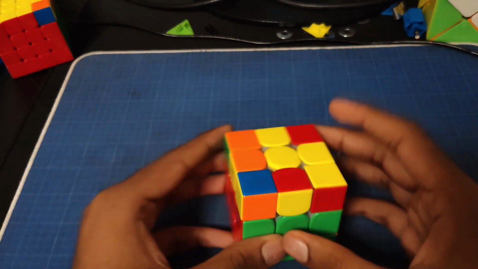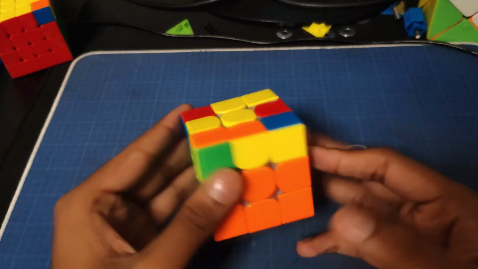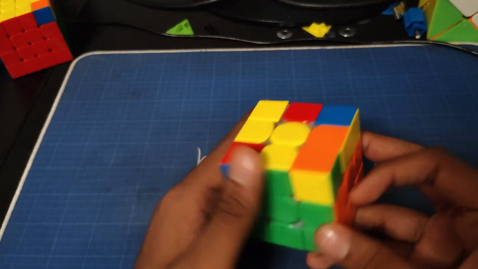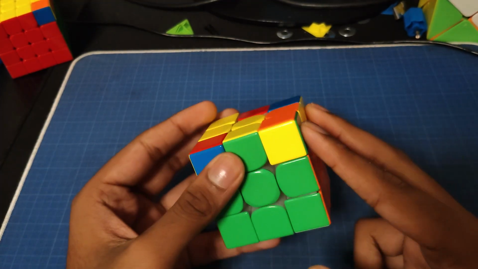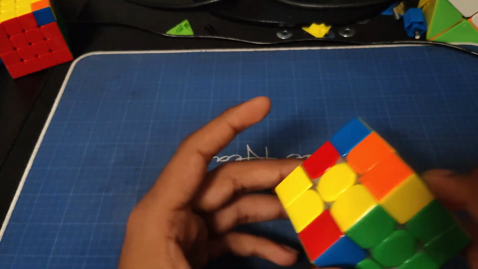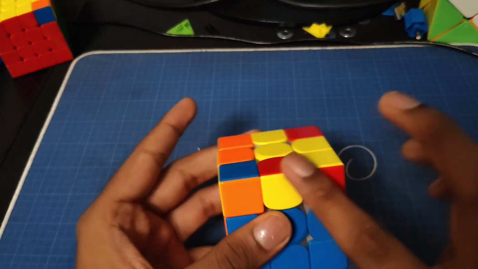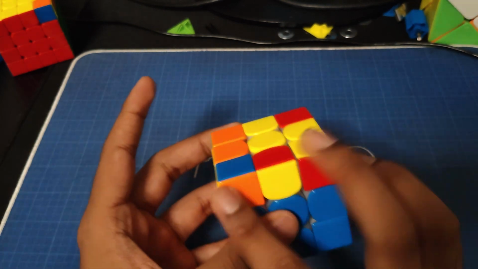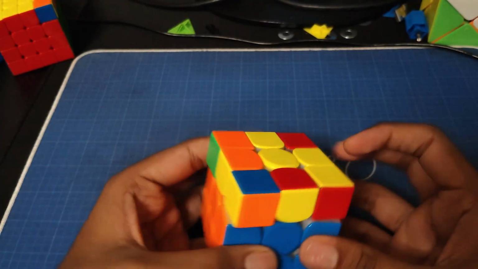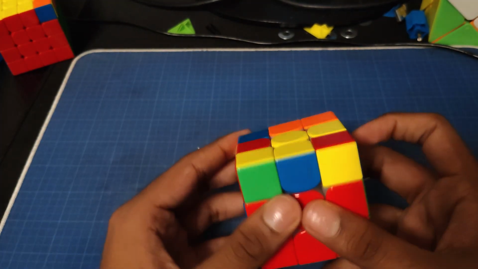Okay, so again we have the same case, an adjacent swap, and this time I'll actually execute it. Right here I can quickly see that I'm gonna have headlights here, a bar here, and we are gonna have a bar here, which makes up a J-perm, and J-perm right here. Because this is a red bar, this would be the red side after the J-perm, and then I'll have to do a U'. So now I'll just solve all the pieces, and yeah.